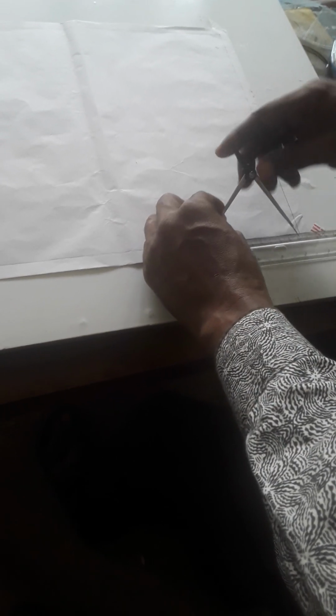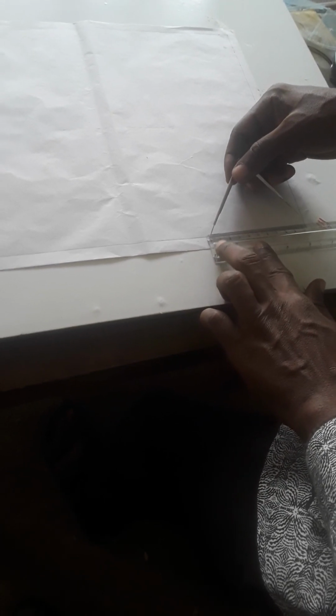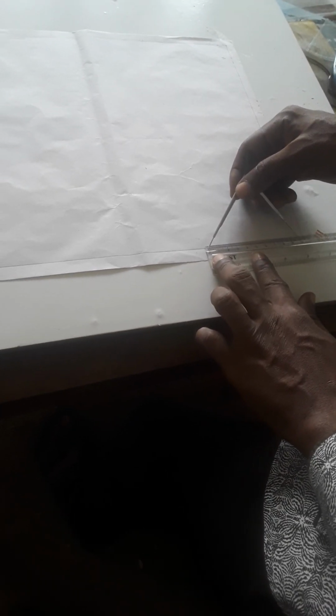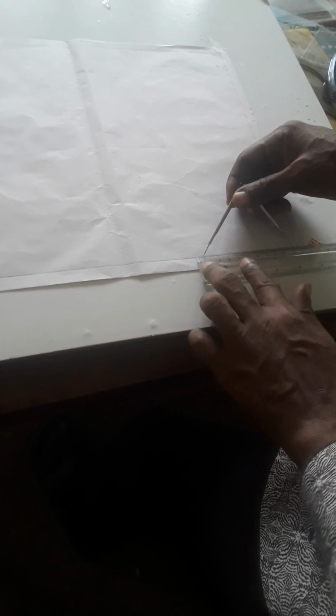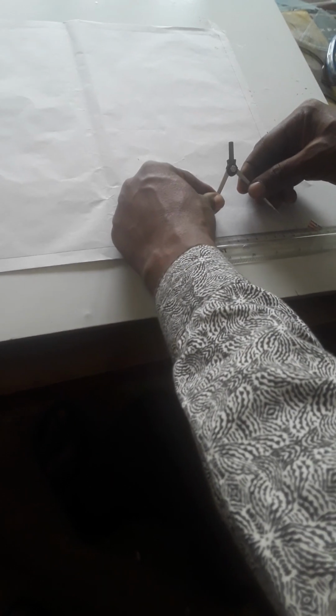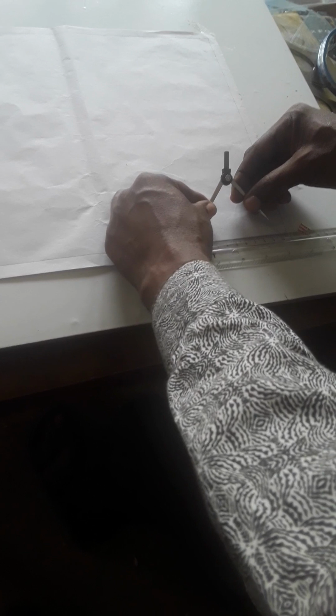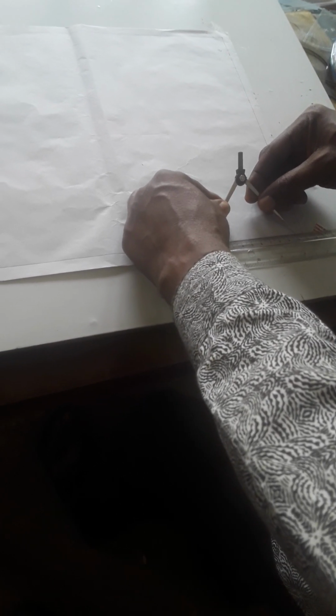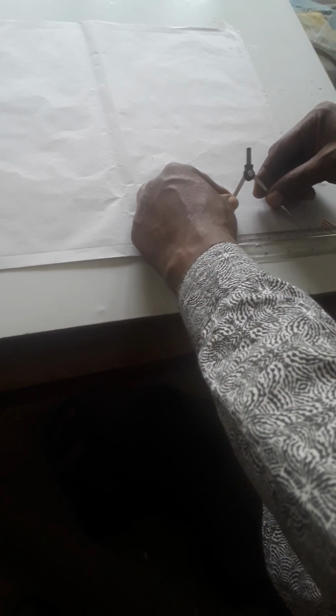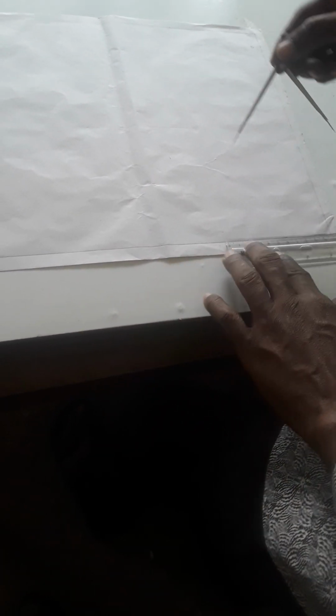Expand the legs, that's the radius, what you call the radius. So when you have this, you set this at the 0 point, and set this point at the 10th line. Expand it in a way that it is in line with the 10 centimeter. Having done that, you can see this distance. Remember, I told you the pair of dividers is used in transferring measurement. The measurement I've taken from 0 to 10 is 10 centimeter, which is the same as 100 millimeter. So you can use it to transfer.